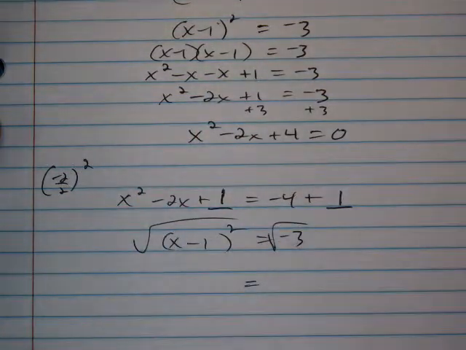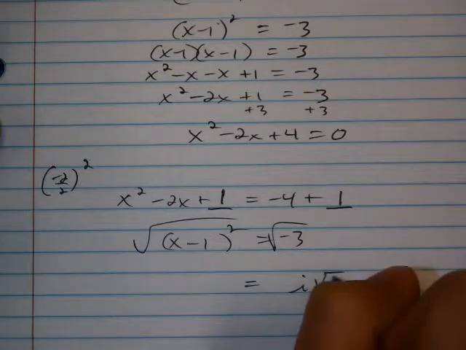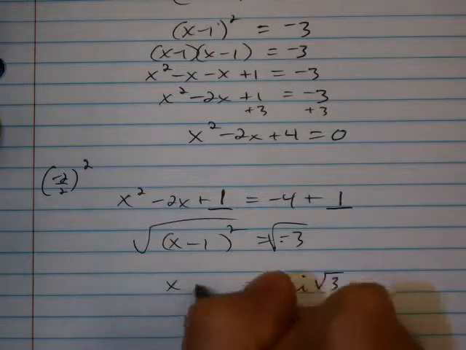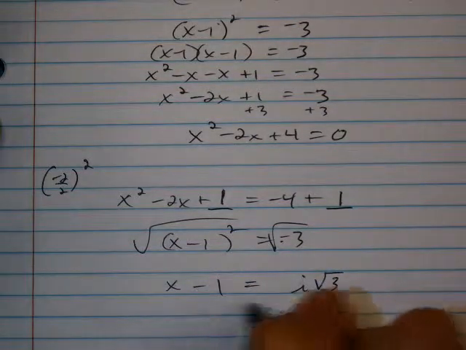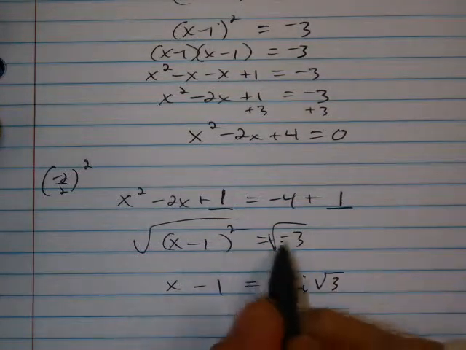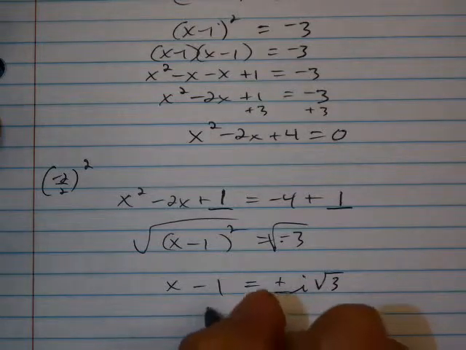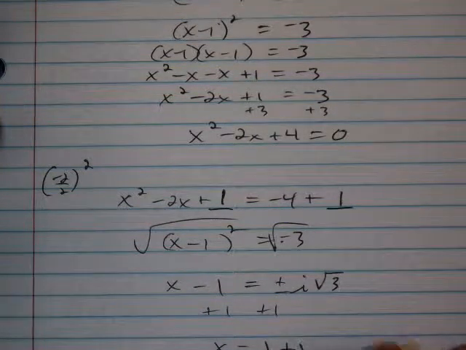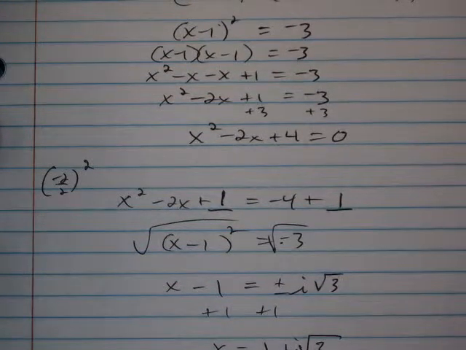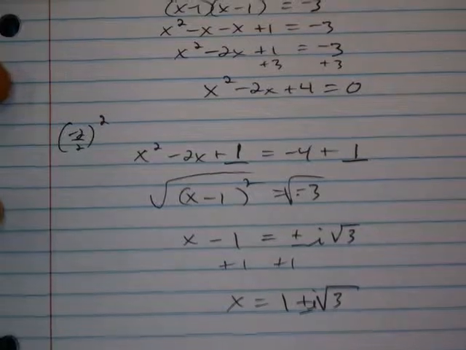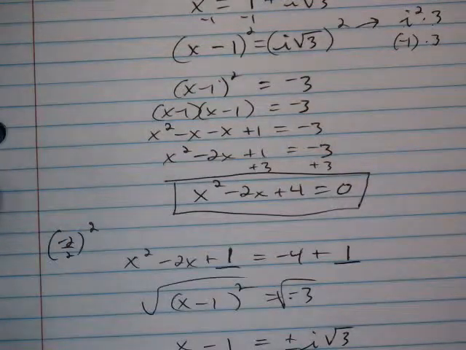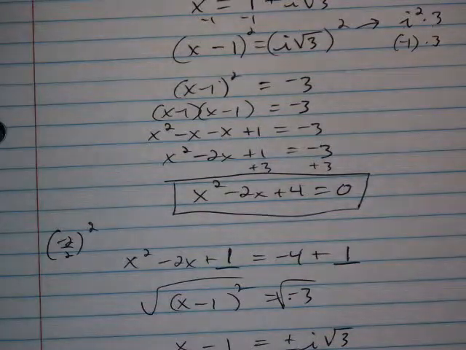The square root of negative 3 means I have i square root 3 because of that negative under the square root, which means I have x minus 1. Remember, since I have the square root, it's plus or minus. Add the 1 to both sides. And it does end up becoming what we wanted it to become. So checking it worked out, which means our final answer for that quadratic equation is x squared minus 2x plus 4.